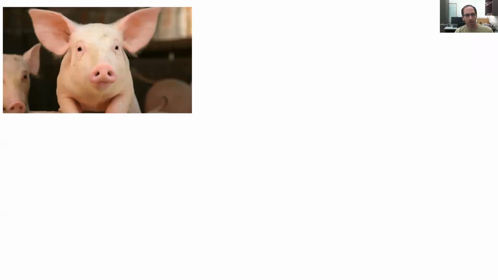And I'll tell you what I did. I downloaded this image of a little piggy from the internet, and I fed it into one of the off-the-shelf classifiers, ResNet-50, I think it was. And it told me there is a 98% chance that there is a pig in this image. This is not surprising because we all know that modern neural classifiers are very good at classifying images.